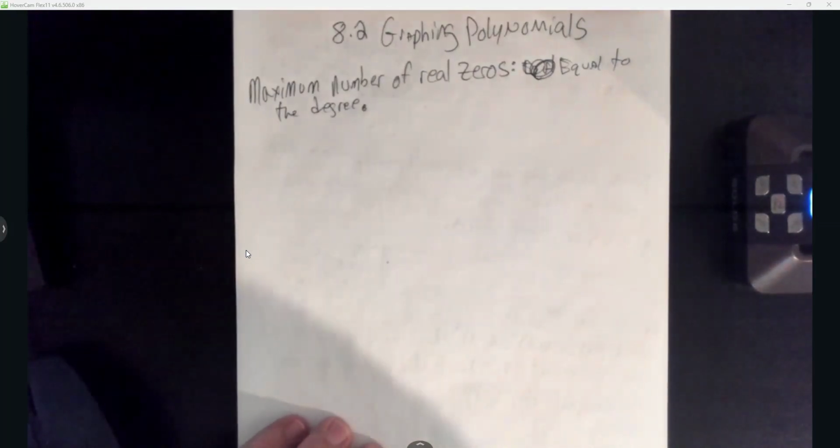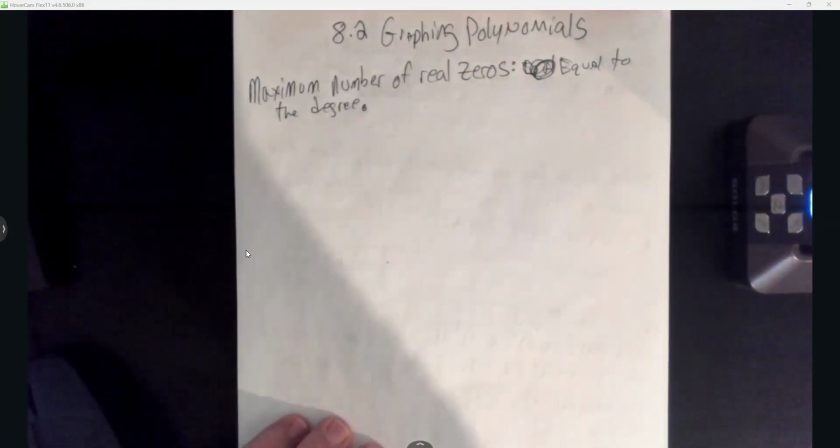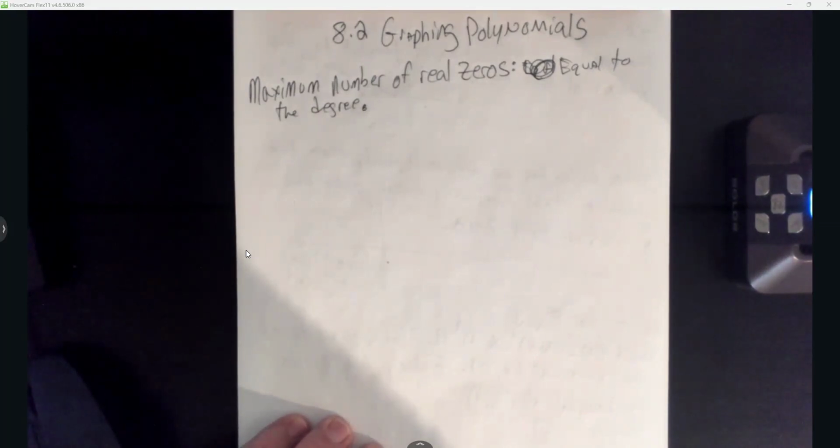So if a polynomial has a degree of 5, which is the highest exponent, then that means the maximum number of real zeros is going to be 5.